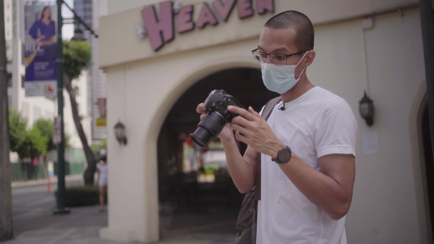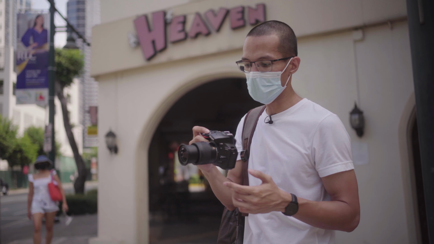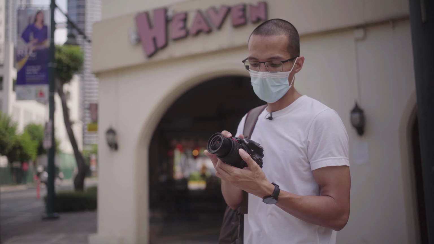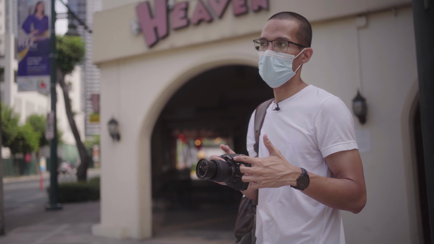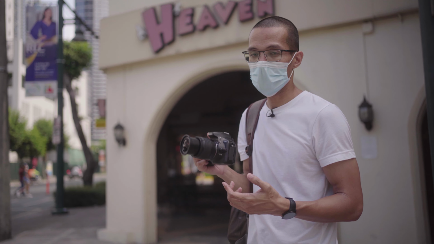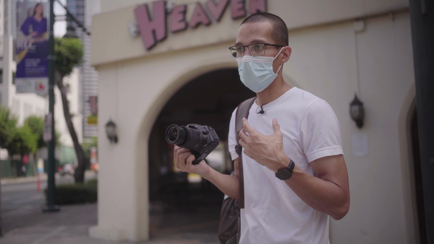So the picture is quite sharp because my lens has vibration reduction. So it kind of compensates for the camera shake.